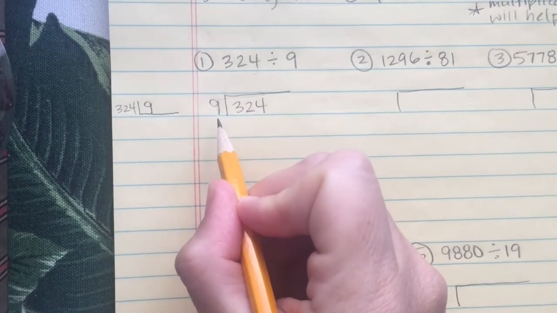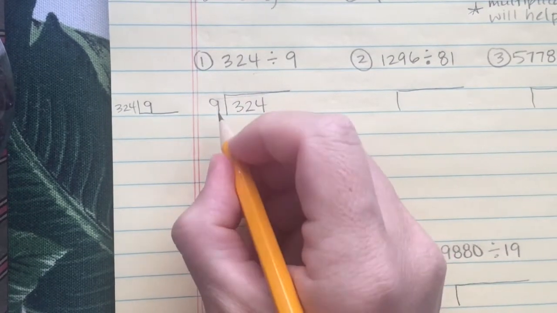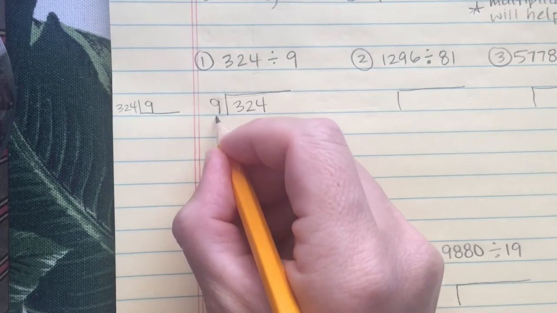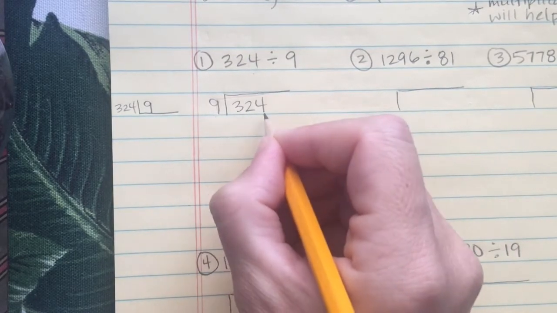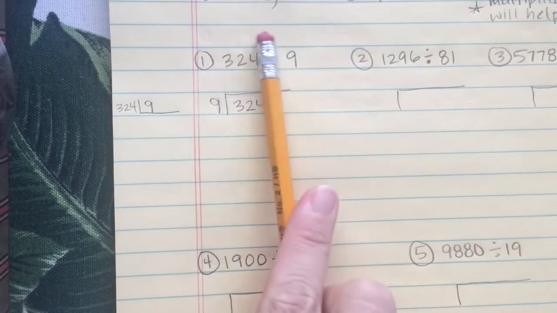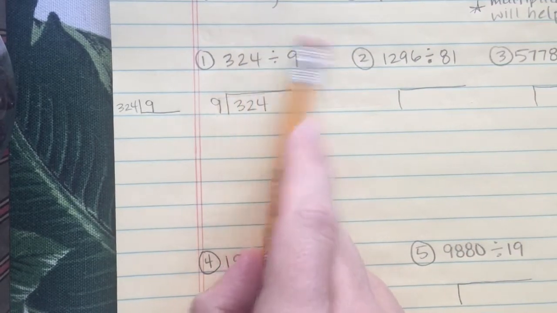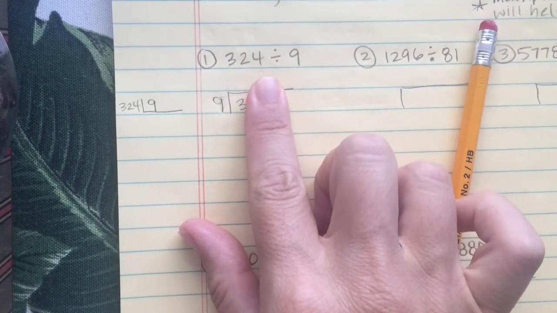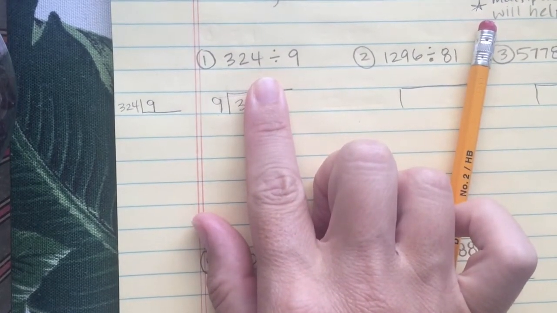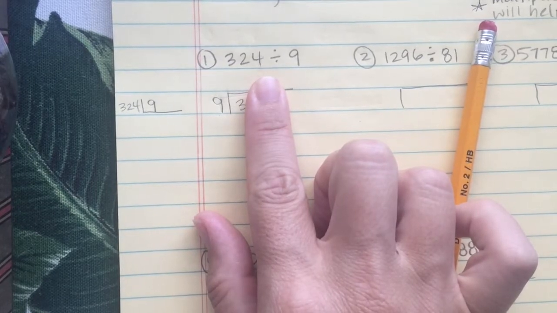What you're going to ask yourself first is, how many times does this number on the outside of the box go into the number on the inside of the box? But we're going to work one digit at a time. So let me just cover it up here. So we're going to start by saying, can 9 go into 3? Well, no, 9 can't go into 3 because 3 is smaller than 9.